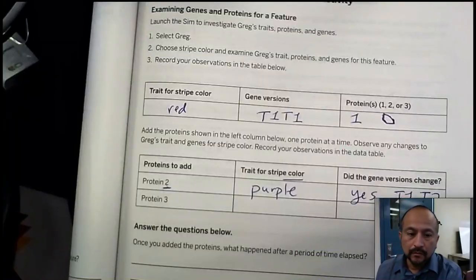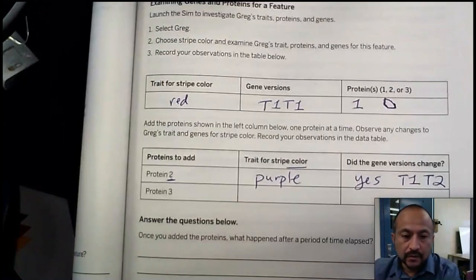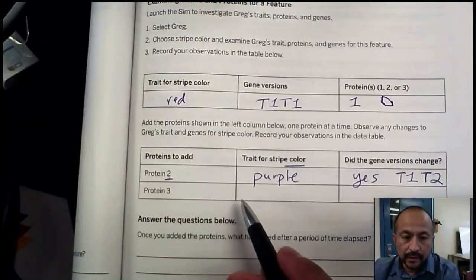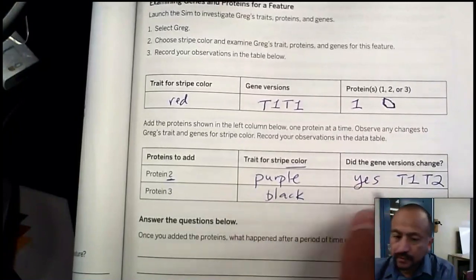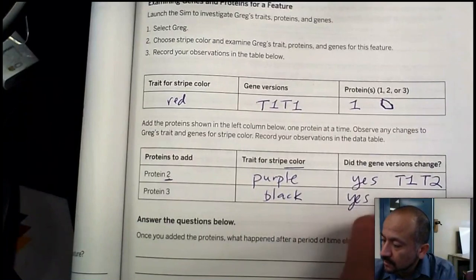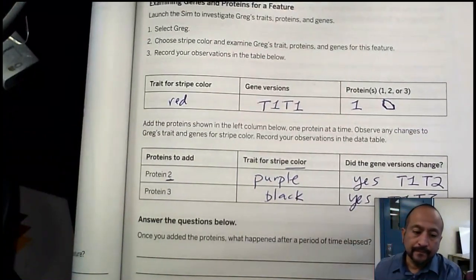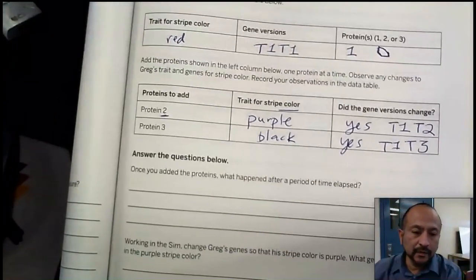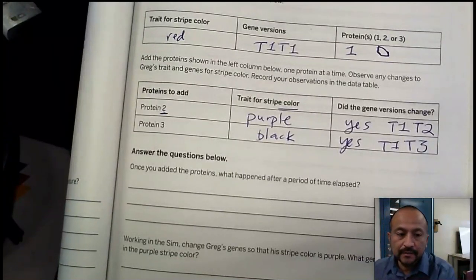So let's plug that information, plug the data into our table. With protein 3, we now have a black stripe color. Did the gene versions change? Yes, they did. They are now T1 and T3. And as far as information goes, once you added the proteins, what happened after a period of time lapsed?